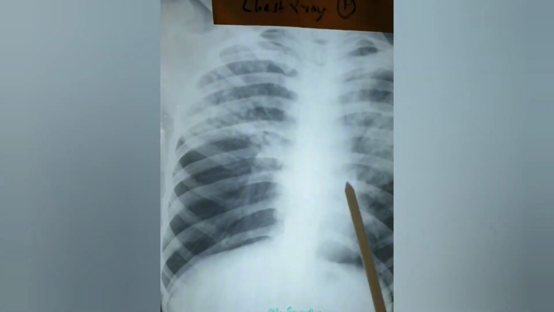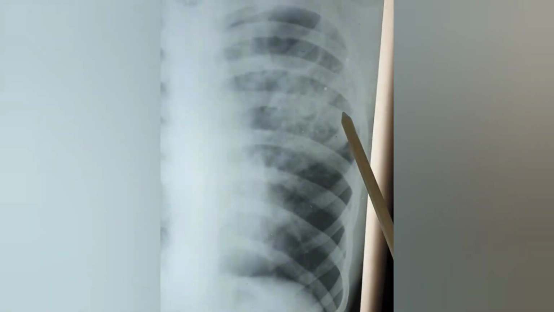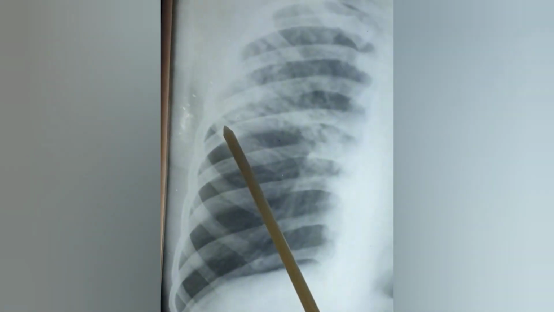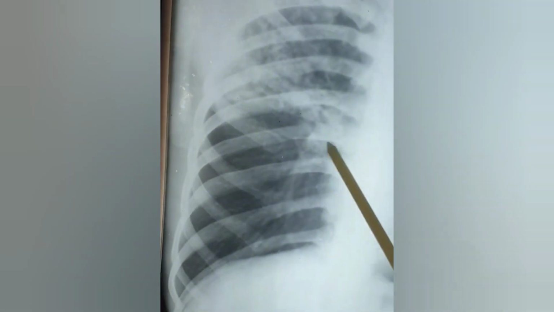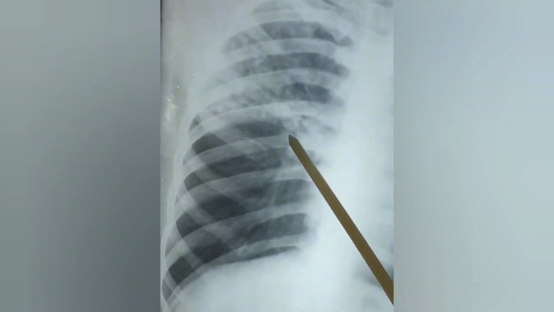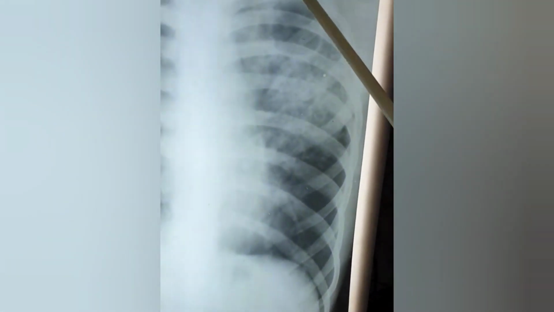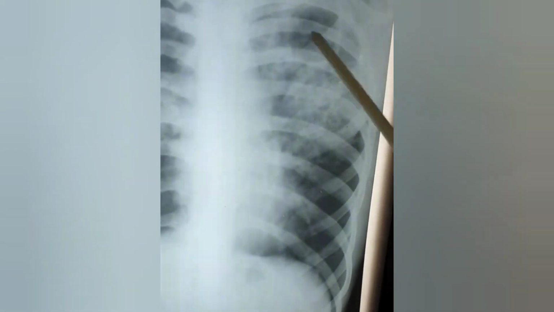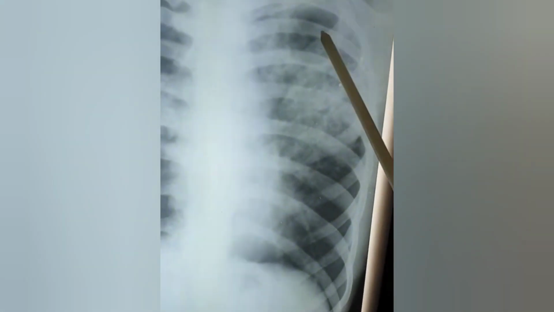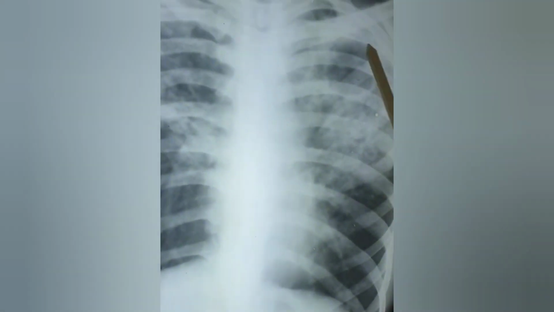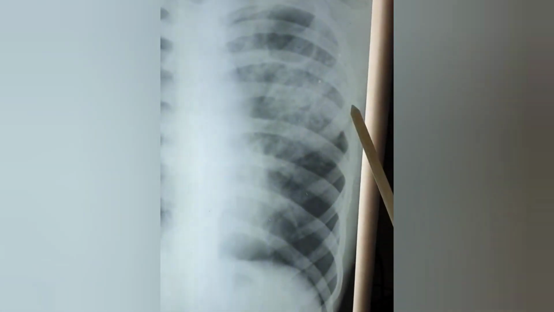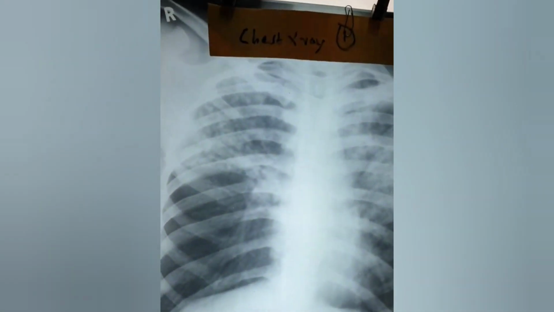Left side, right side. What you see are ill-defined opacities here. It's opaque. Both sides, this opaque, ill-defined, infiltrative lesions, upper zone, extending up to part of the mid zone. And what is interesting is a beautiful cavity, a circular shadow, with almost no lung tissue. So in the left upper zone, one cavity is there, with ill-defined shadows in both upper lobes or upper zones, ill-defined, irregular shadows.